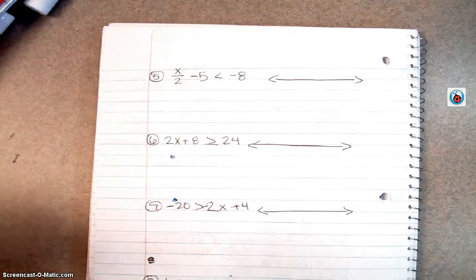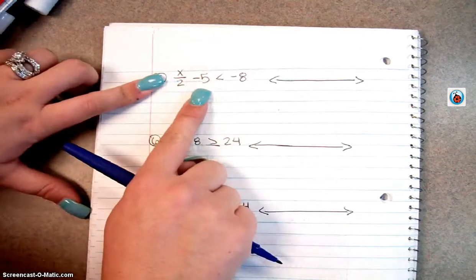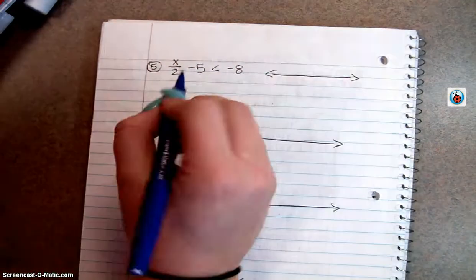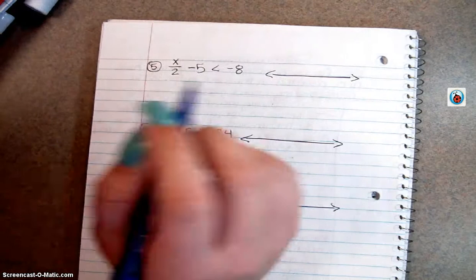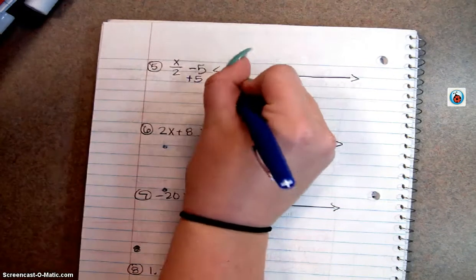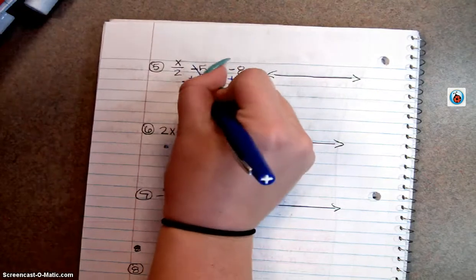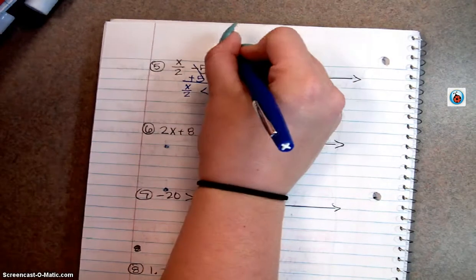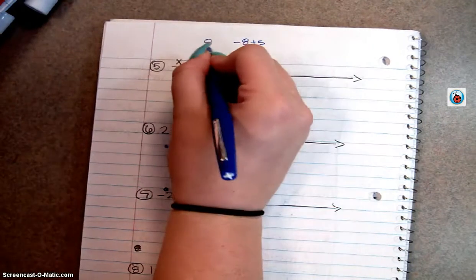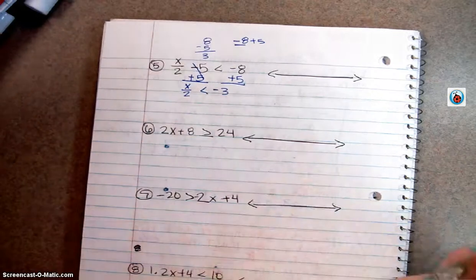Remember, we're solving this just like an equation at first. So I have x divided by 2 minus 5 is less than negative 8. First, I'm going to get rid of the number that's not attached to x, which is the subtraction of 5. So I'm going to do the inverse, which is addition to both sides. I'm going to bring down my x over 2, less than, and I see this is an integer operation, so I'm going to go off to the side and subtract. What's 8 minus 5? 3, and it's going to take the sign of the larger, so it's negative 3.